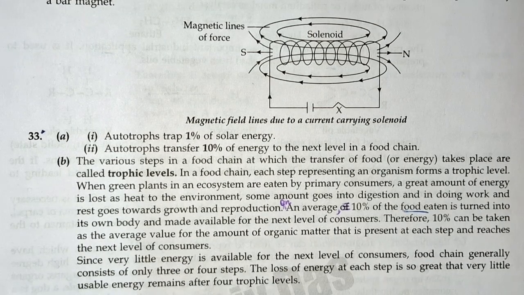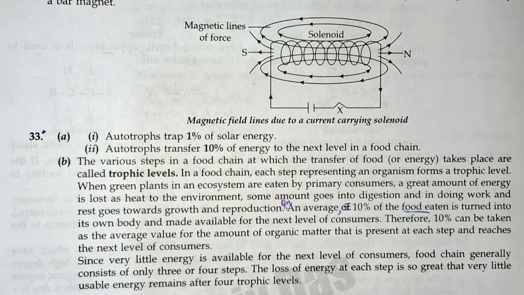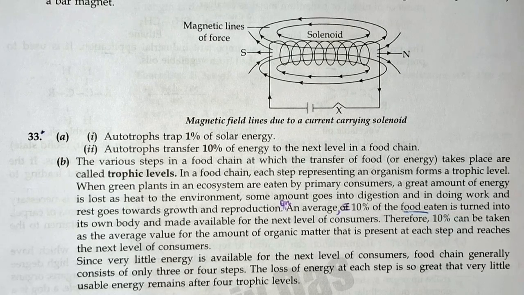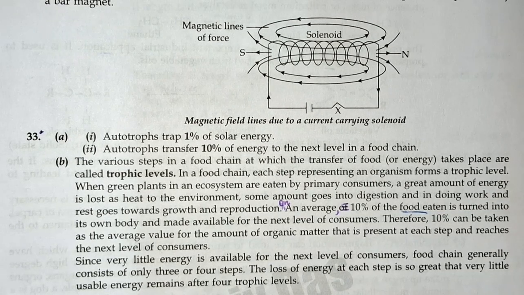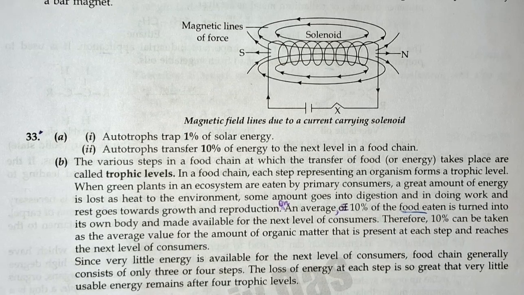When green plants in an ecosystem are eaten by primary consumers, a great amount of energy is lost as heat to the environment, and some amount goes into digestion and in doing work, and the rest goes towards growth and reproduction. On an average, 10% of the food eaten is turned into its own body and made available for the next level of consumers. Therefore, 10% can be taken as the average value for the amount of organic matter that is present at each step and reaches the next level of consumers.